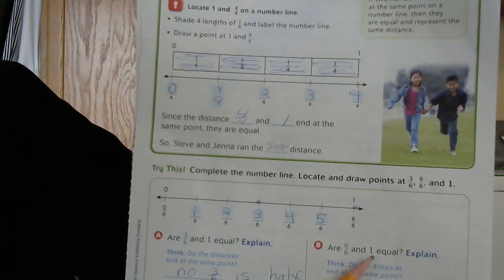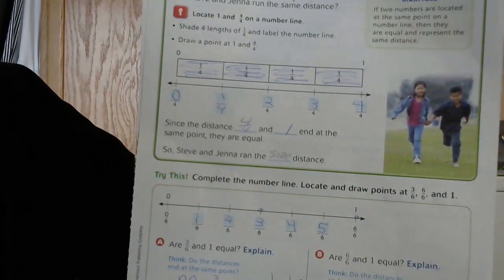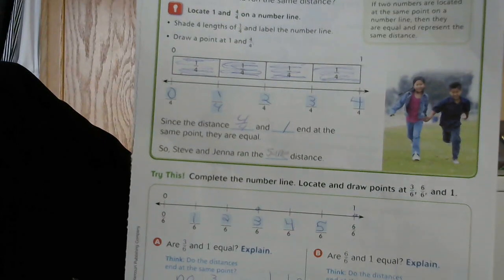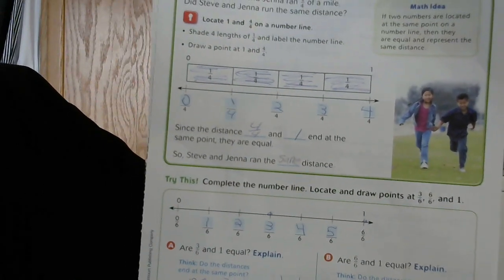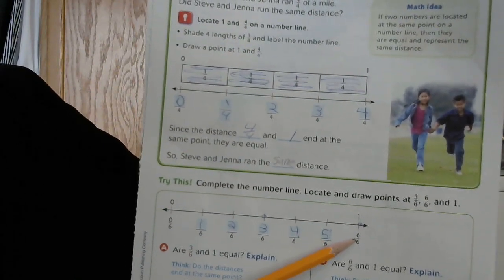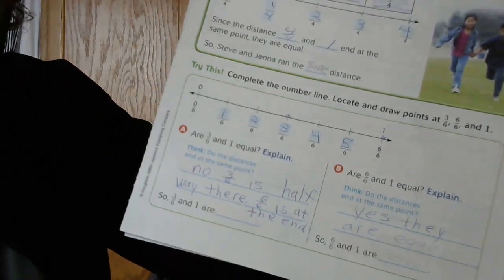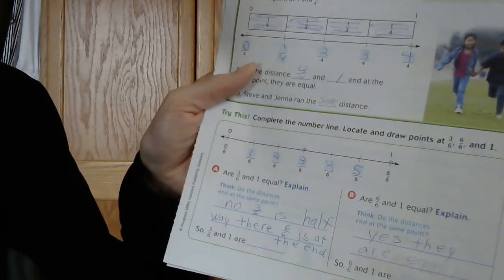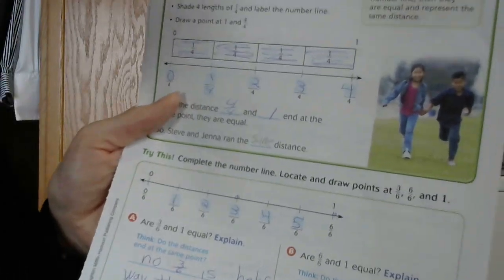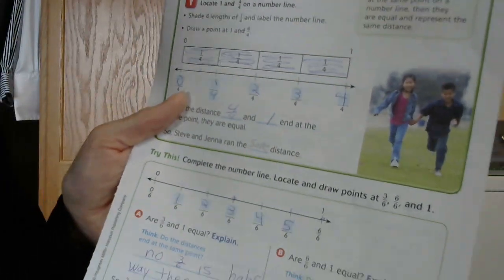Are 6/6 and 1 equal? Do the distances end at the same point? Yes, 6/6 ends here, and 1 ends here. So, 6/6 and 1 are equal.